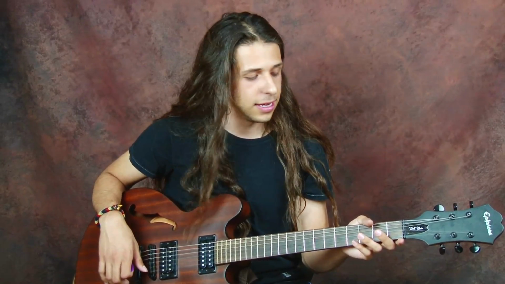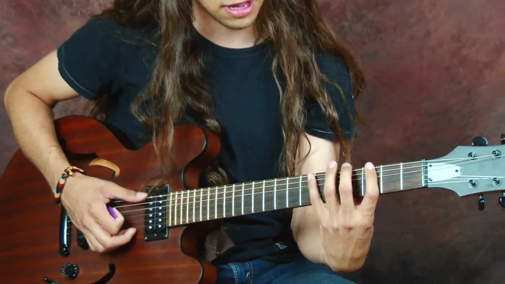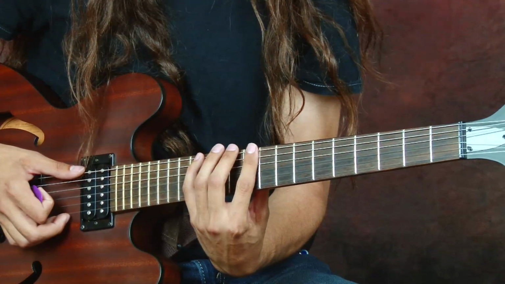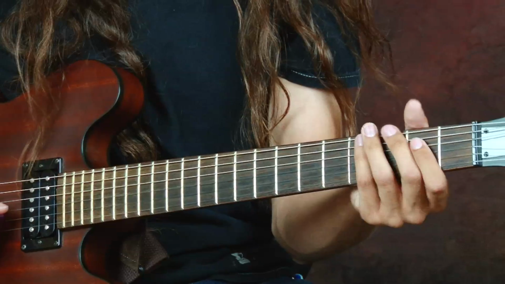I'll show you another cool pattern for this scale. Instead of playing along the fretboard like this, it gets you going across the fretboard. It goes like this. I'll play it slow for you.